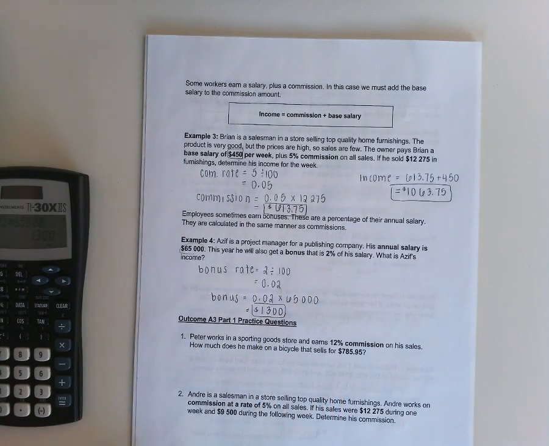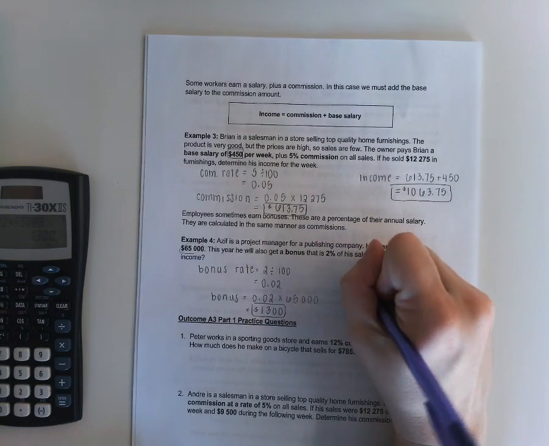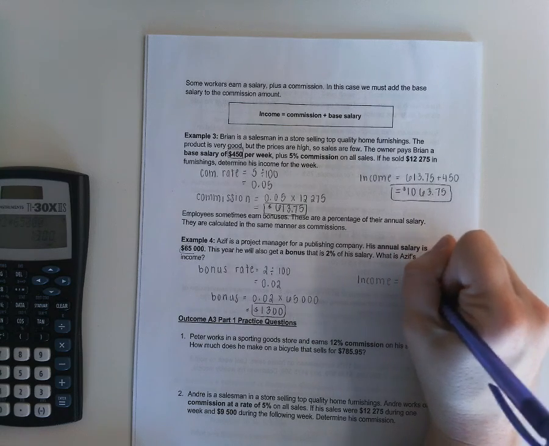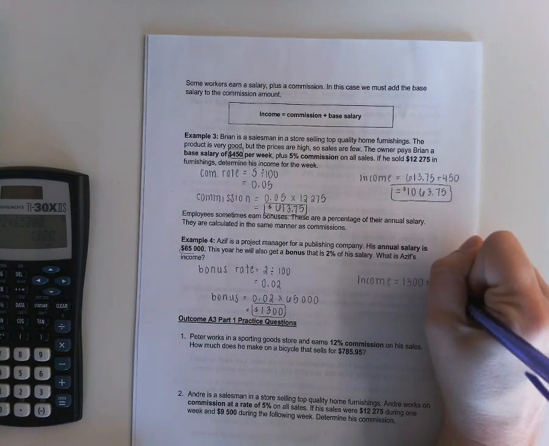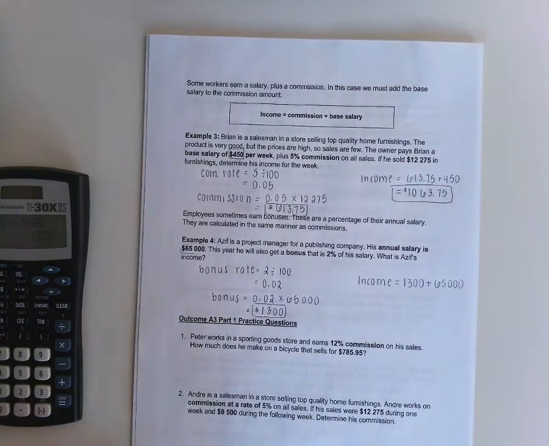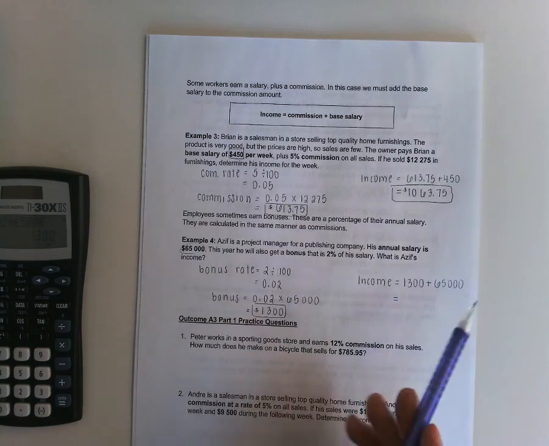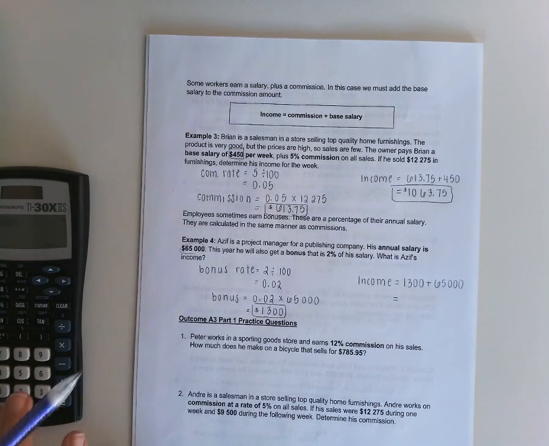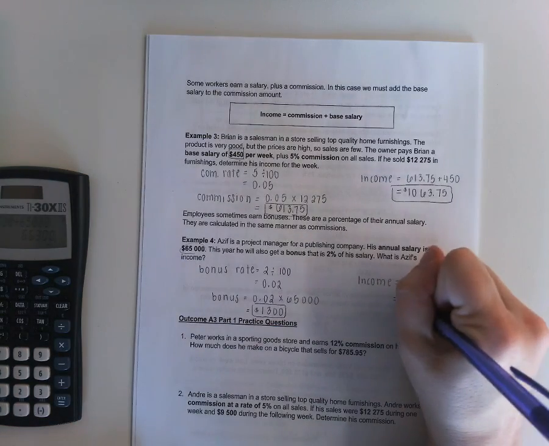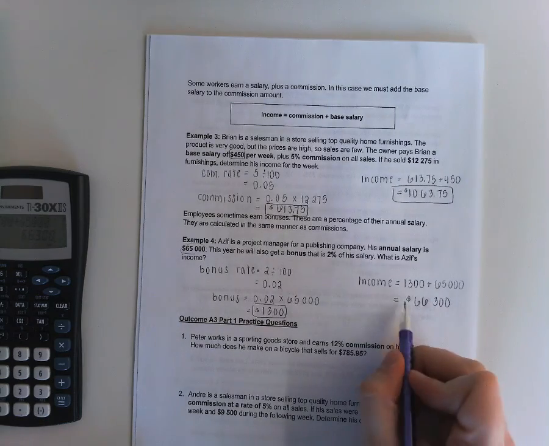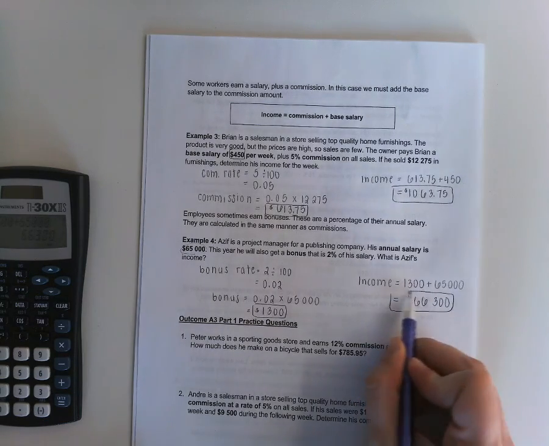That's in addition to his salary of $65,000. So to get his total income, very similar to the question above, we're going to add his bonus to his salary. And this is all annual. The bonus is an annual bonus of 2%, and $65,000 is his annual salary. So when we add those together, it means his total income is $66,300 per year.